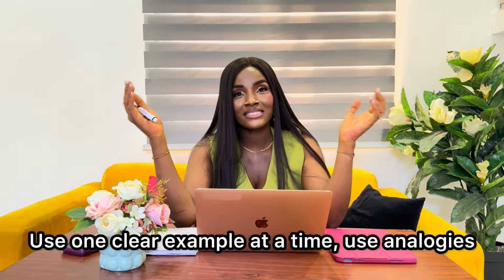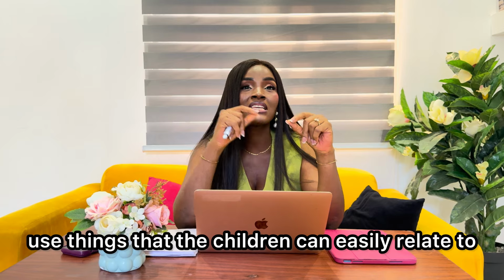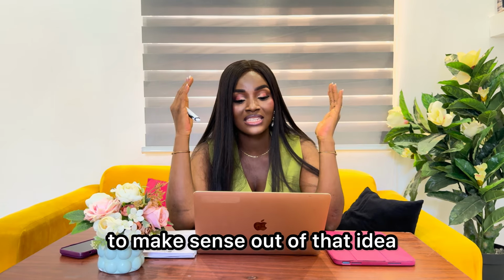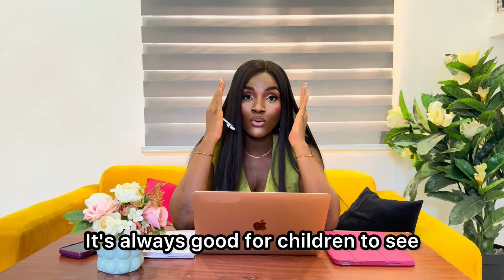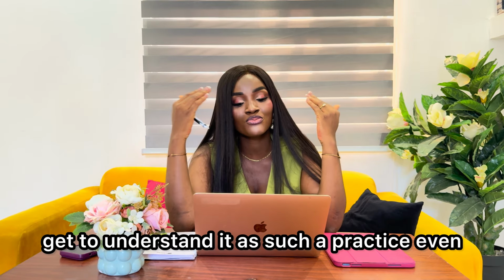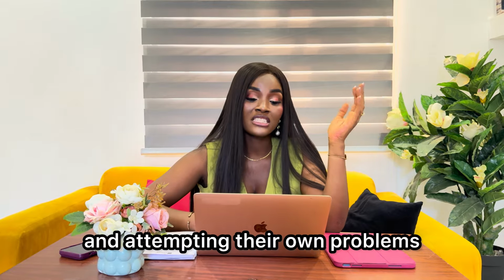Use one clear example at a time. Use analogies. Use things that the children can easily relate to make sense out of that idea. And of course, think out loud as you solve. It's always good for children to see you demonstrating thinking out loud, so they get to understand it and start to practice it even while they're attempting their own problems.